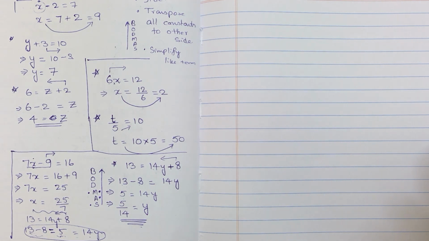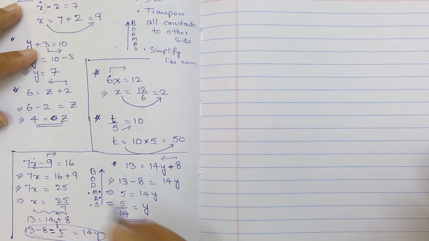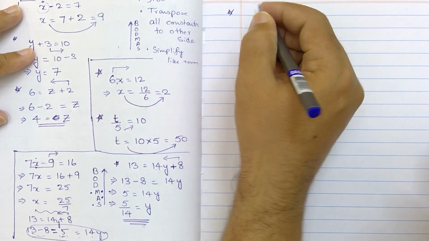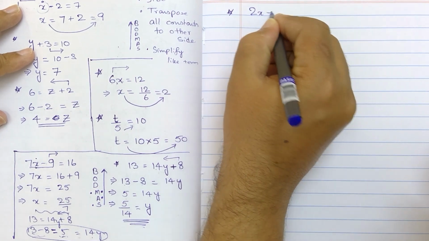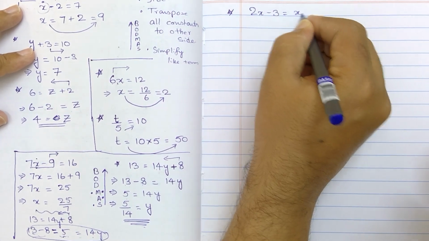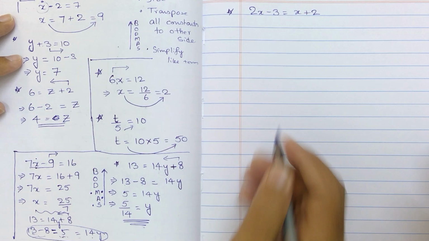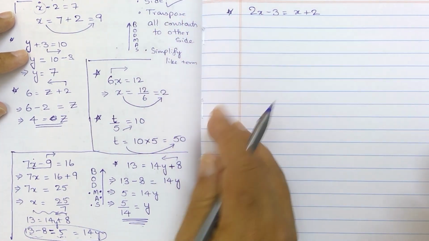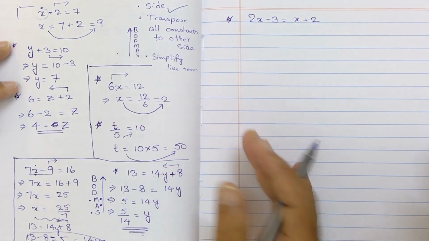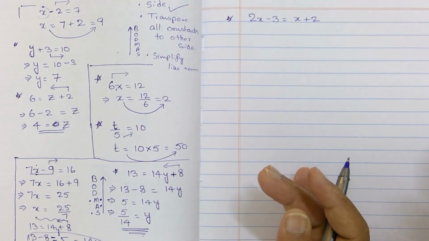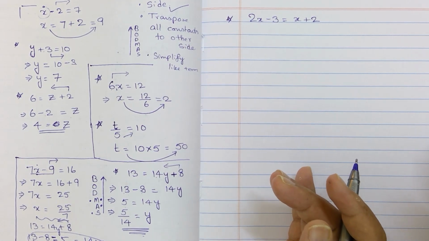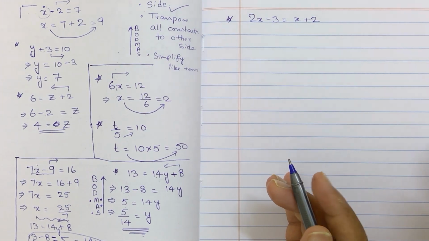Now let us see how to solve the equations where you have variables on both sides. For example, 2x minus 3 equals x plus 2. So previously, what did I tell you? You have to take care of the side where the variable is. But here you have variables on both sides. When you have variables on both sides, what to do?